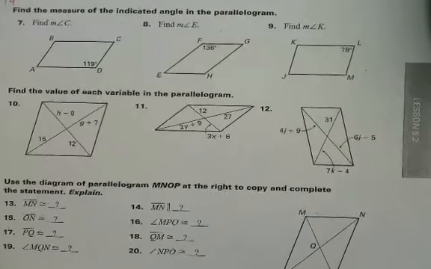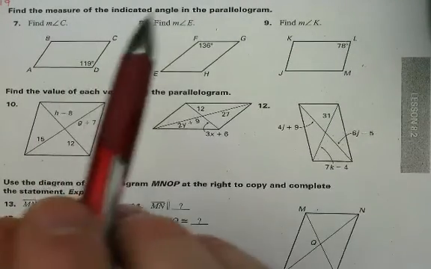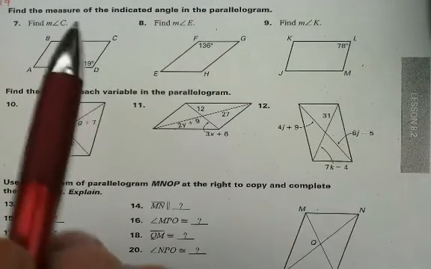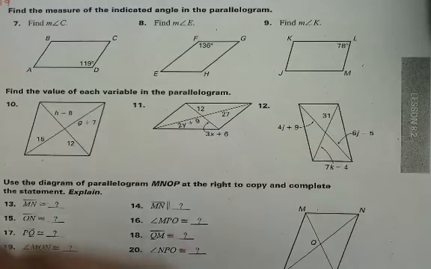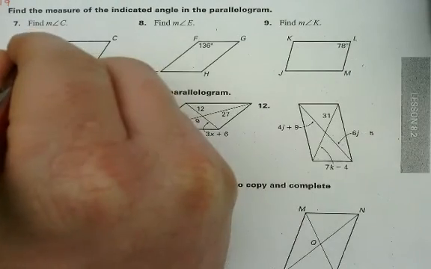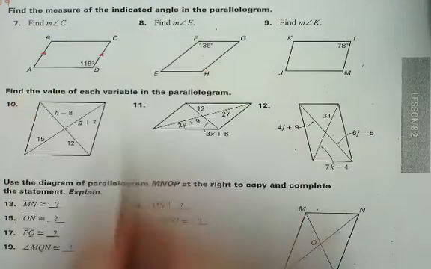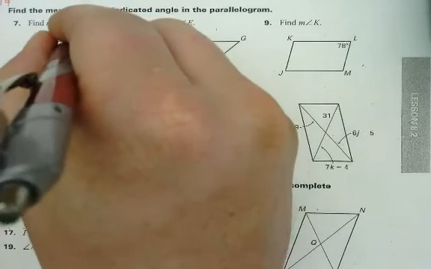This is practice A for section 8.2. We're going to find the measure of the indicated angle in the parallelogram. So again, they're telling you these are parallelograms. Remember what that means by definition. The left side and the right side are parallel. The top and the bottom are parallel.